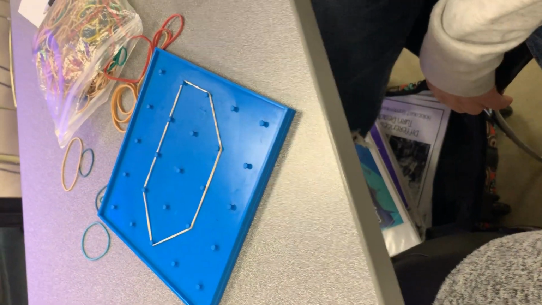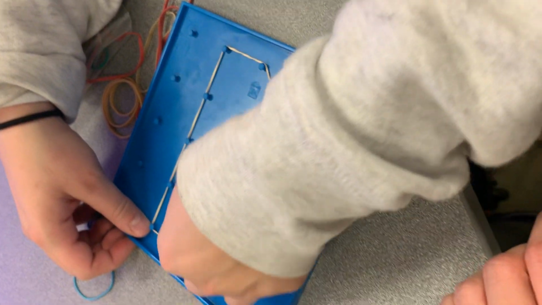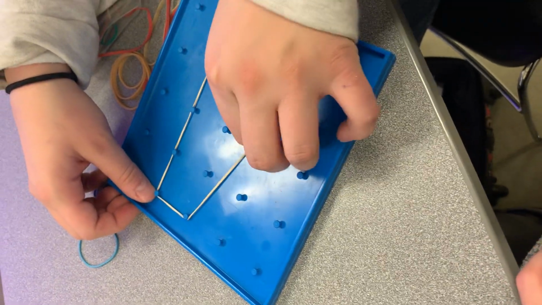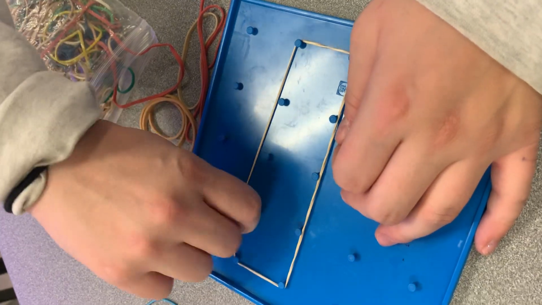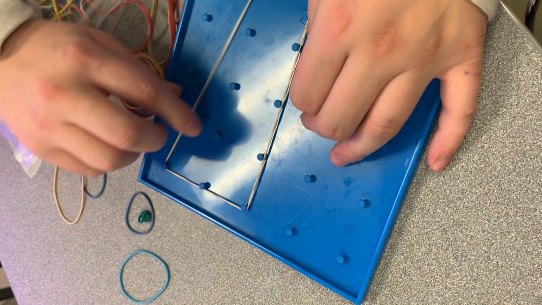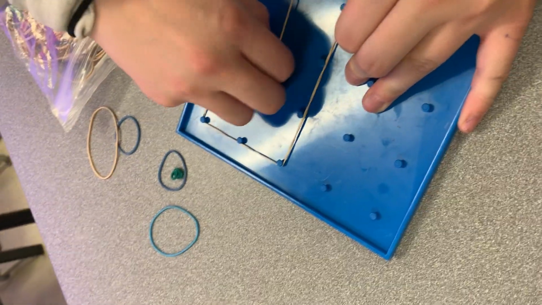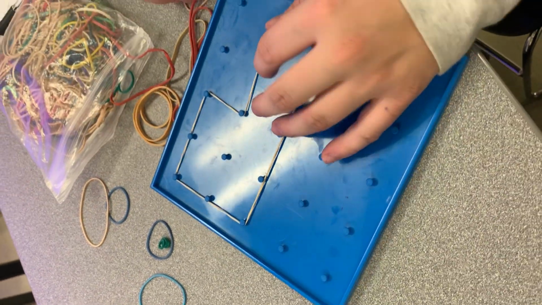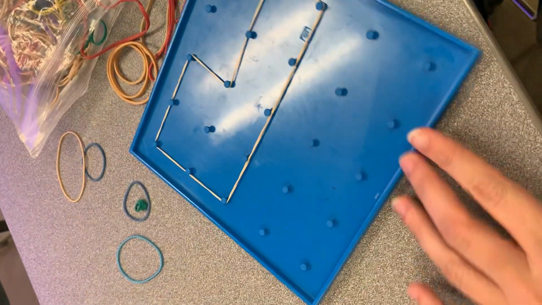How many is that? 6? 6.5. Hold on. 1, 2, 3, 4. Oh, you're right. This is hard. Hold on. Can I help? Good job. Wow, that's a funny shape.